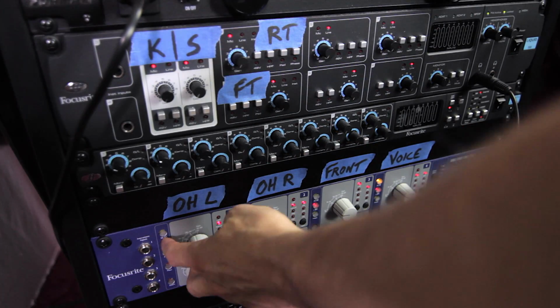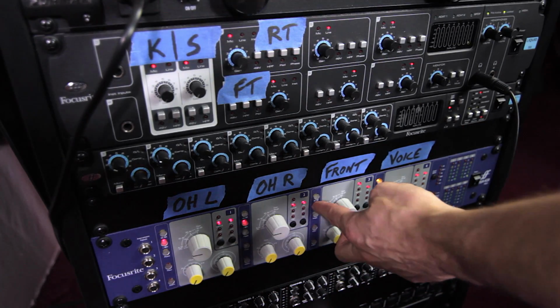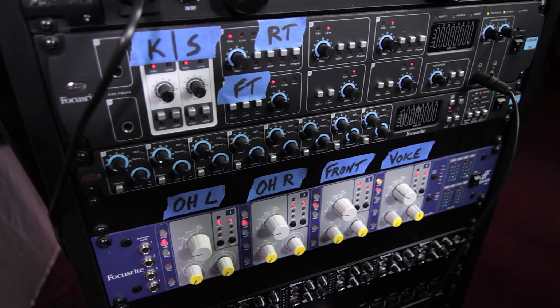Alright guys, so we're almost to the finish line. Basically all we have to do now is set the appropriate gain levels on the interface to make sure that none of our tracks come out clipping or too soft. So the first thing we want to do is make sure that we have phantom power enabled on the appropriate microphones. So for me that would be the overhead left, overhead right, and the front kick. So I'll just hit the 48 volt to turn on the phantom power to the condenser microphones.